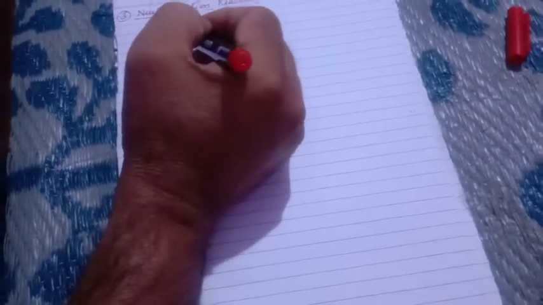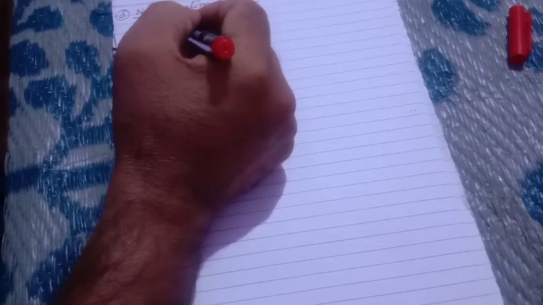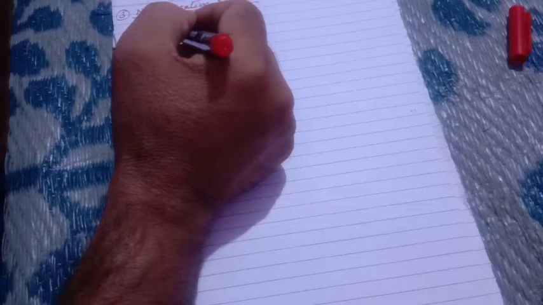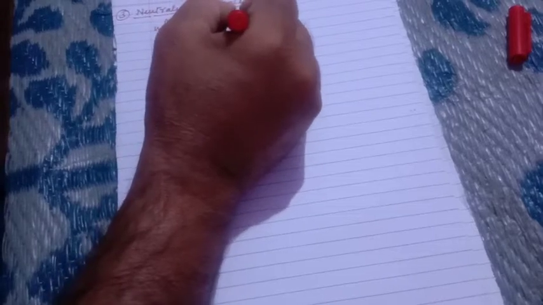Now, neutralization reaction. What is the neutralization reaction? Reaction between acids and bases. Just write down here: reaction in which acids and bases react together.